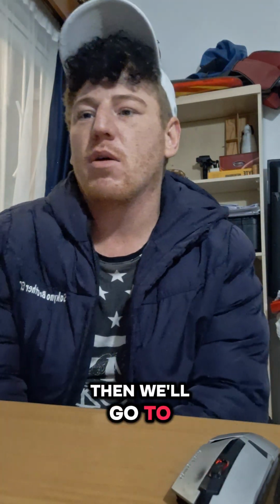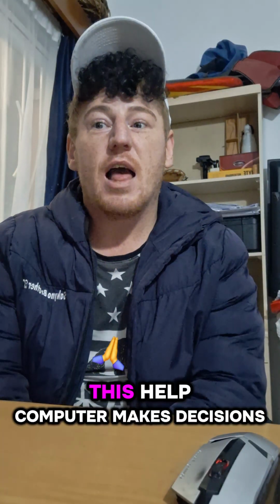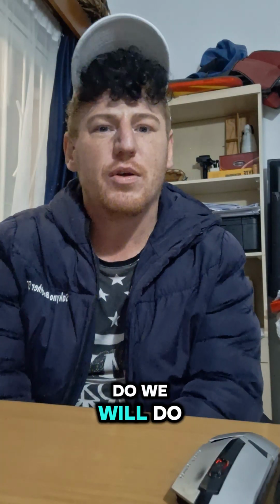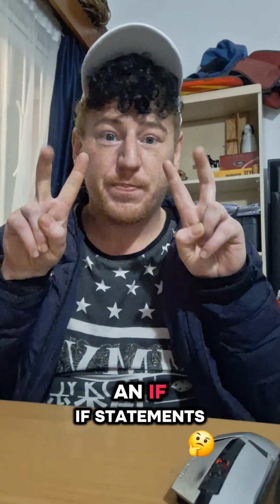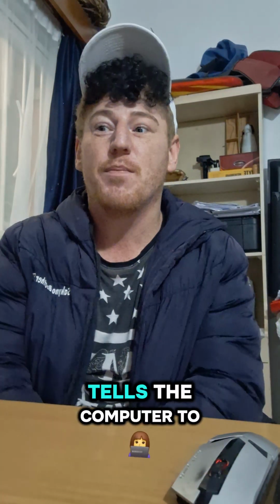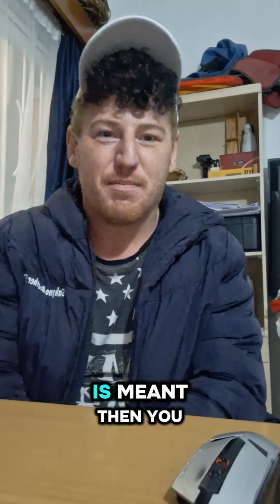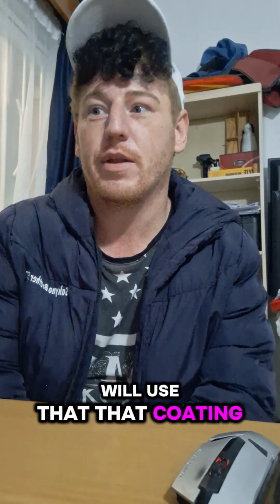Then we will go to control structures. These help the computer make decisions. Normally we do that with the if statement. For example, an if statement tells the computer to do something only if a condition is met. Then you will use that coding structure.